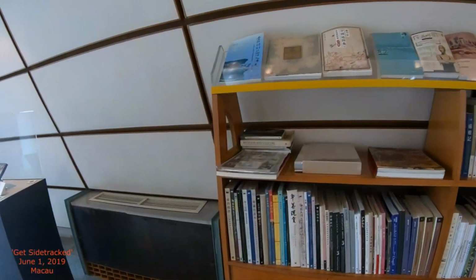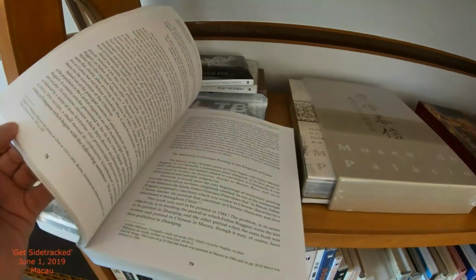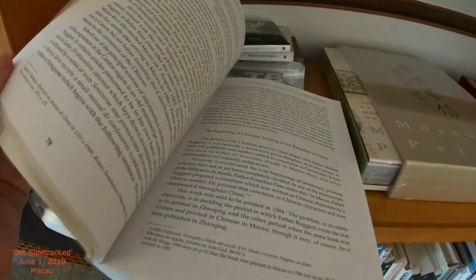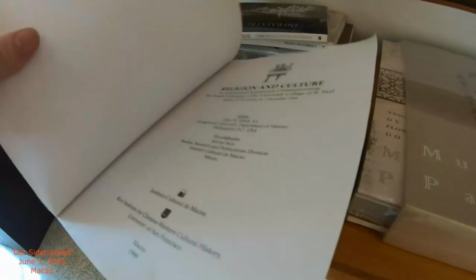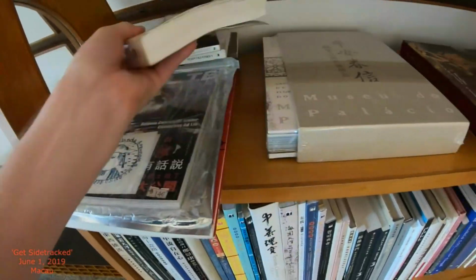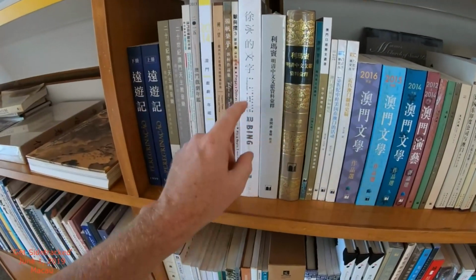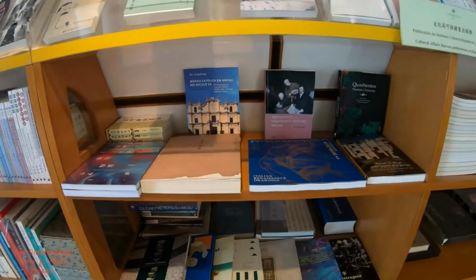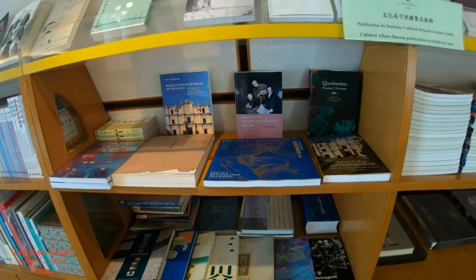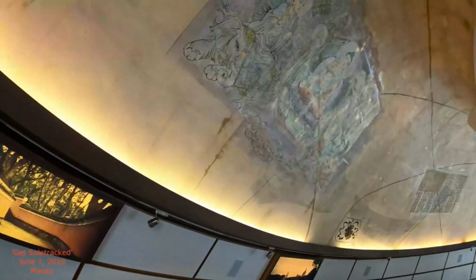Okay, it's kind of cool. Religion and culture from St. Paul University in Minneapolis, I guess. Huh. Beginning of Christian printing in the Kingdom of China. 1999, that's not too old. Zhubing, language and art. Huh. I see this book around in bookstores, still in print. Some of these things go out of print, and some of them are still around. Oh, it's pretty cool.